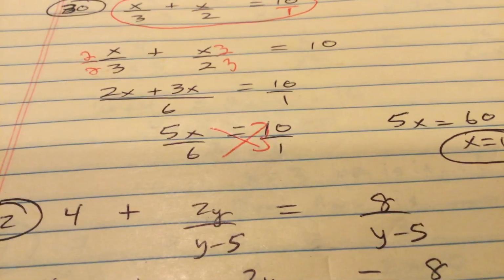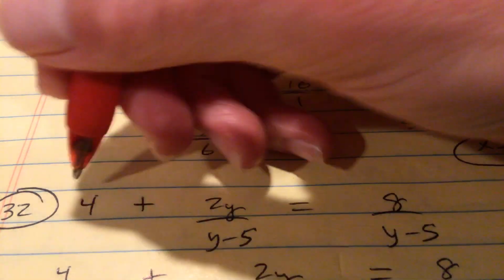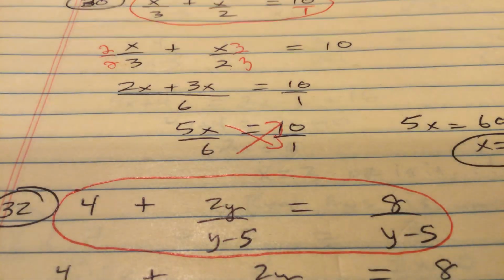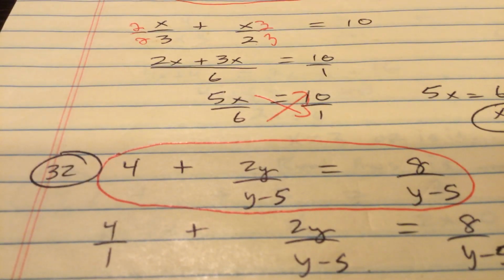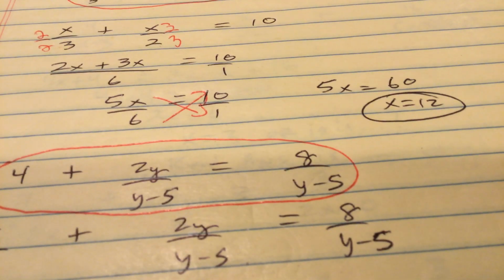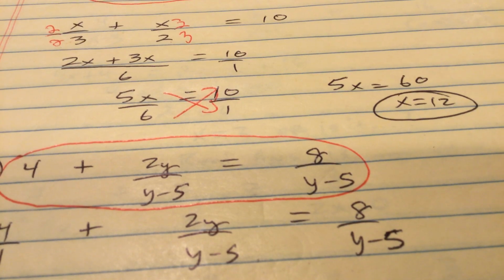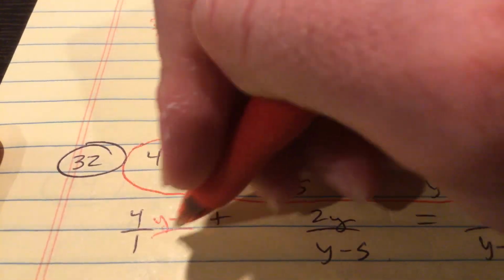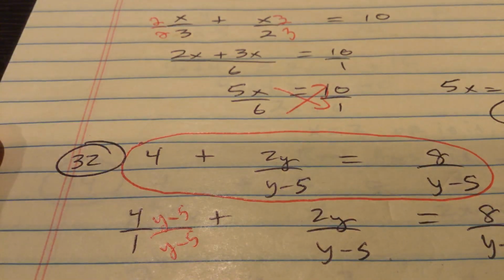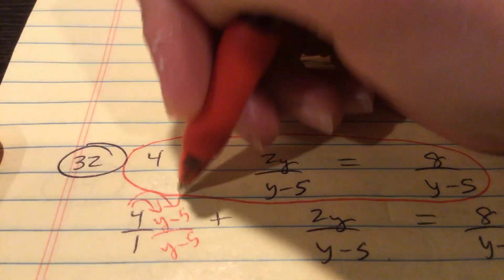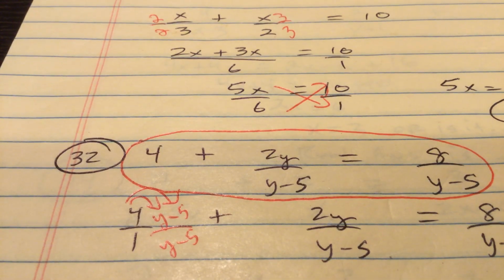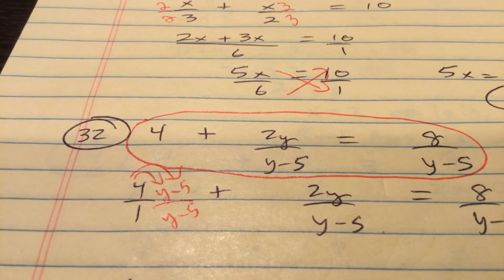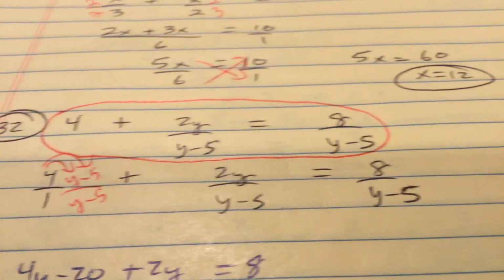On number 32, here is the original. I'm going to call it 4 over 1 plus 2y over y minus 5 is equal to 8 over y minus 5. Y minus 5, y minus 5. This needs a y minus 5. Going to distribute: 4y minus 20. All the denominators are now the same. Y minus 5, y minus 5, y minus 5. So I got 4y minus 20 plus 2y equals 8.